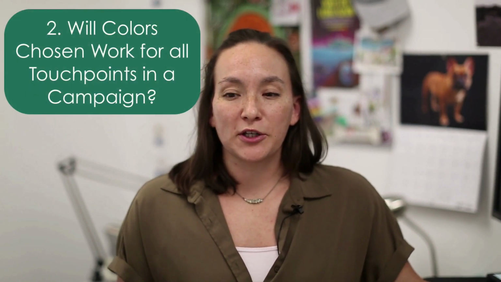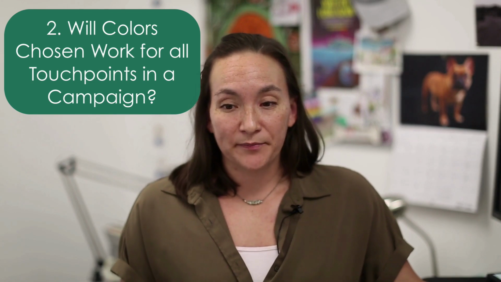Another element to examine is your color palette. We need to consider if the colors chosen will work for all touch points throughout a campaign's lifespan, including print and digital mediums. Sometimes vibrant colors on a screen don't translate well in print, and vice versa. So those are some factors that might affect your color choices.